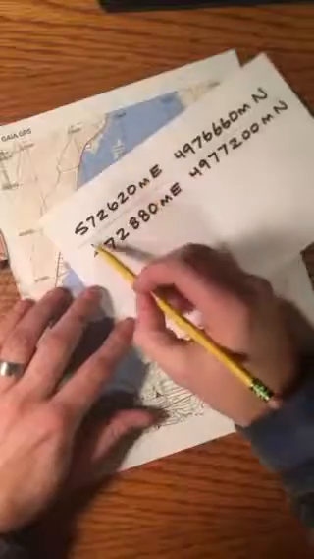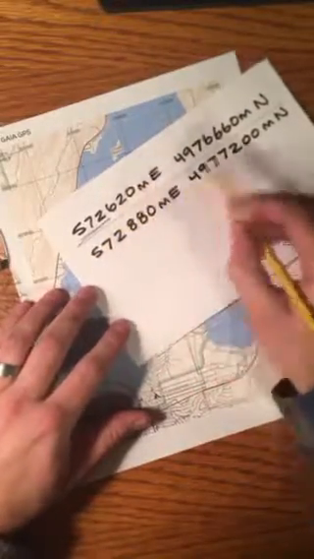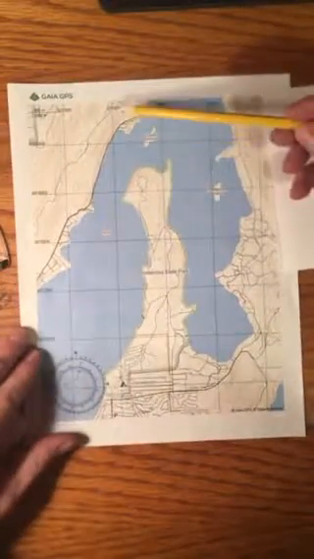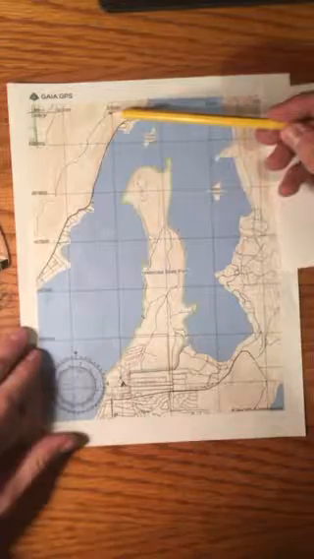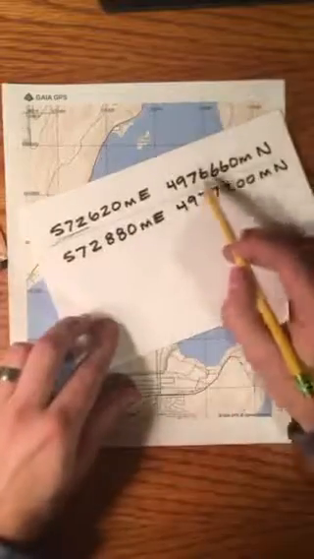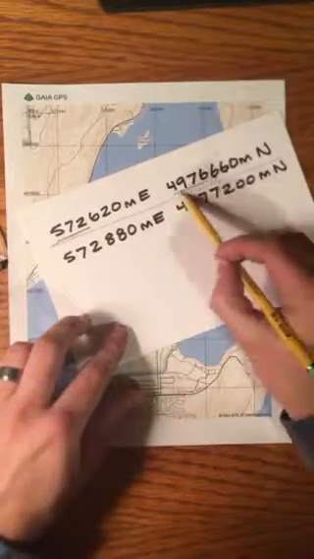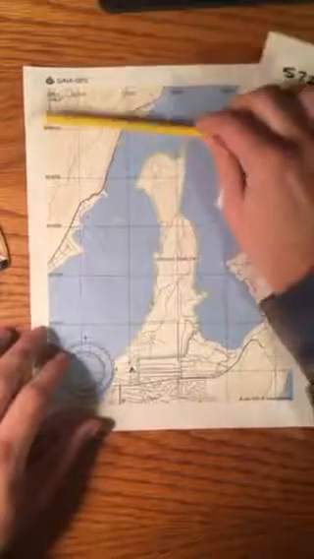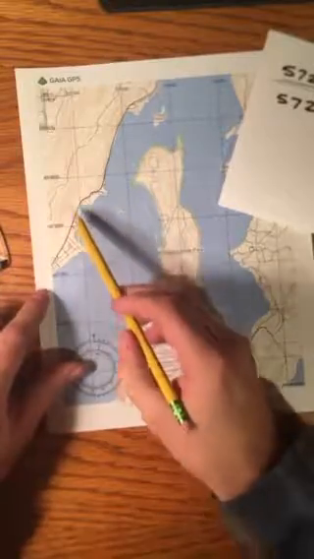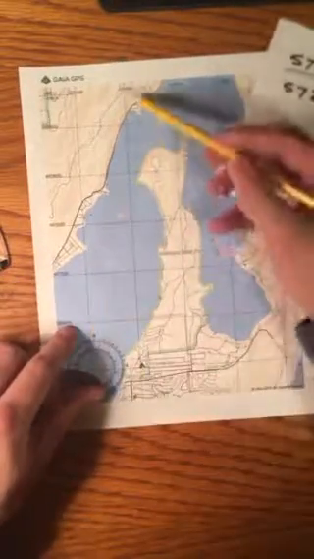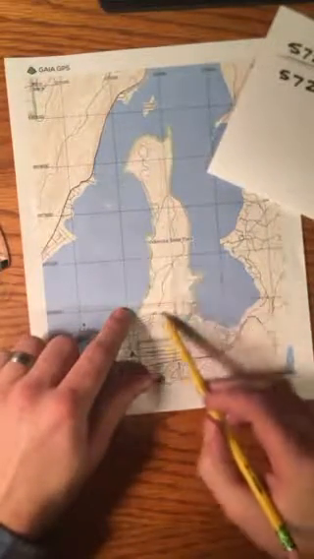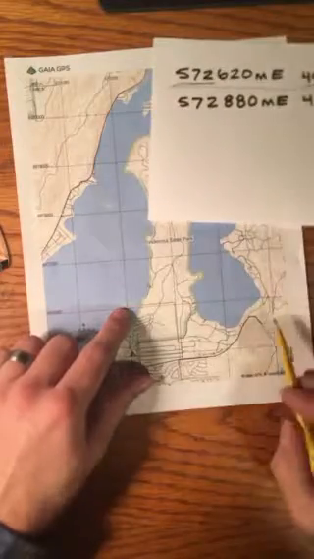And so when we're looking at it, we're going to look at our first 3 digits of this first portion of our point, which is 572. So we're going to look at the grid lines on our map, and we can see here we've got 572. This is our grid line, so we know we're going to be along this grid line somewhere. And then we're going to look at our second portion of our point, which is 4976. So we're going to look at our other grid lines here running east to west. We're going to find 4976, which is right here, and we're just going to line those two up. And so we're going to start at the bottom left-hand corner, so we know that we're working within this grid square somewhere for this first point.